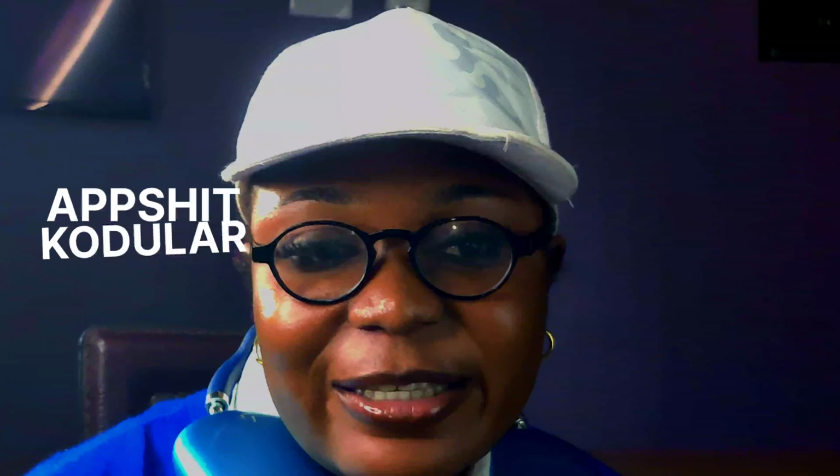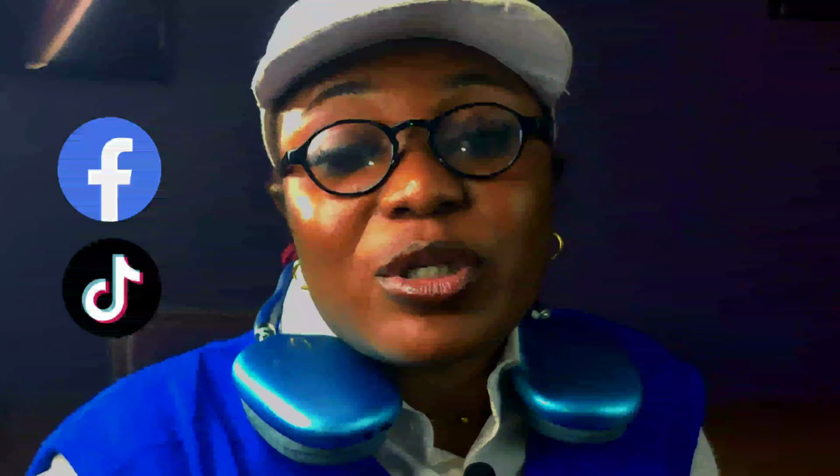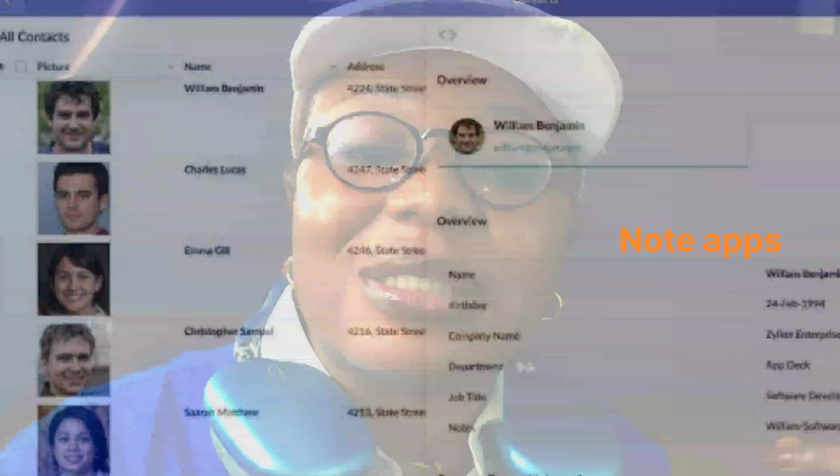So how exactly do you start? Number one, choose a tool. If you are a beginner, start with Glide, AppSheet or Codula. They are easy. Step number 2, pick a simple app idea. Don't try to build another Facebook or another TikTok. Start with small apps like expense tracker, note apps, contact manager, simple calculator, quiz apps, business booking apps.